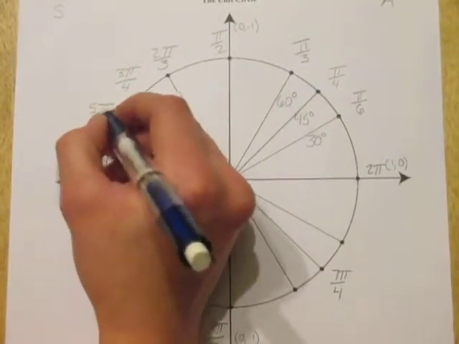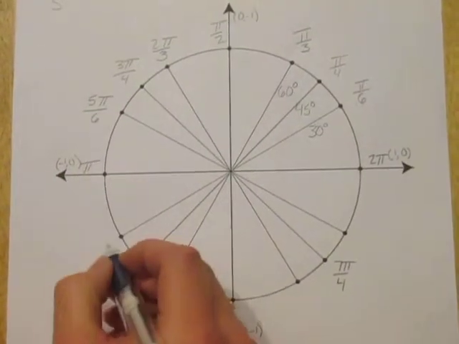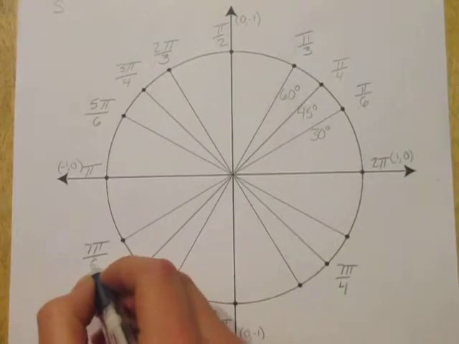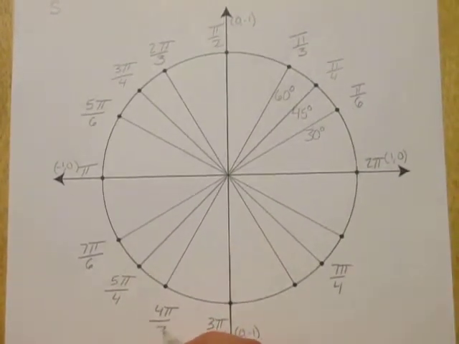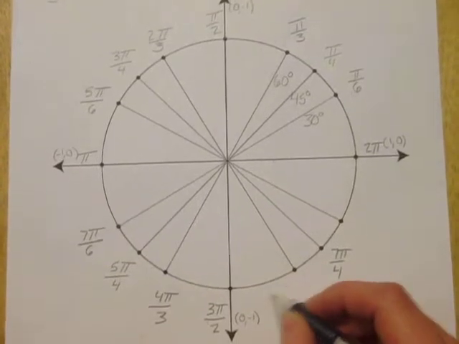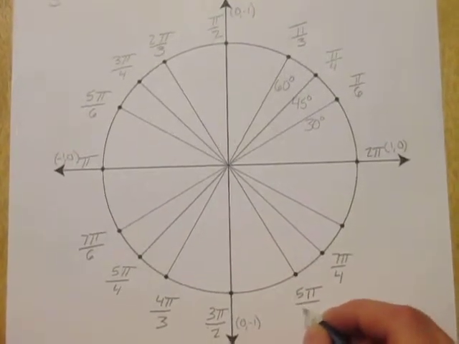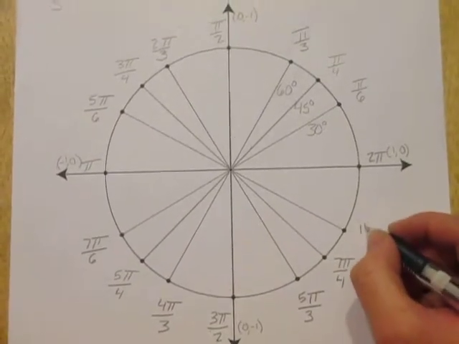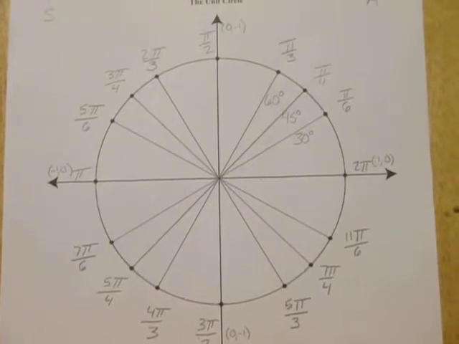5 pi over 6, 6 pi over 6, 7 pi over 6, 8 pi over 6, 9 pi over 6, 10 pi over 6, 11 pi over 6, and finally, once again, 12 pi over 6.